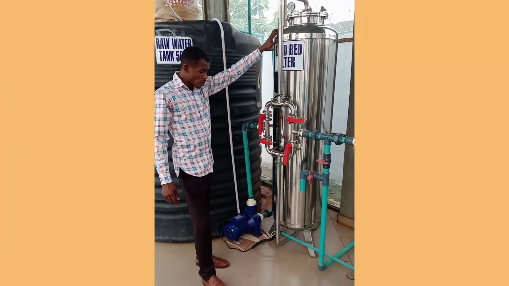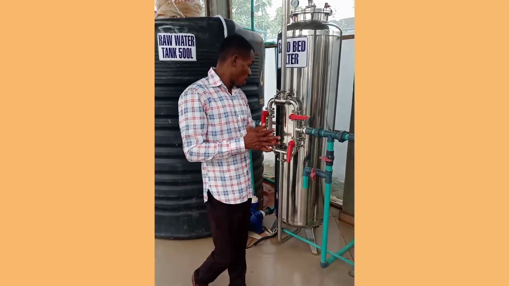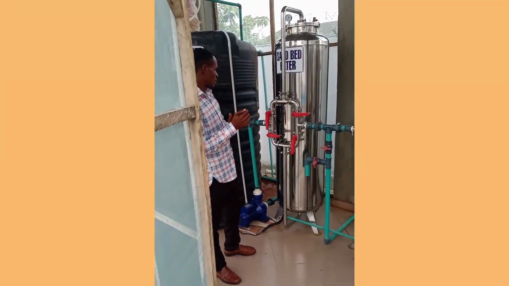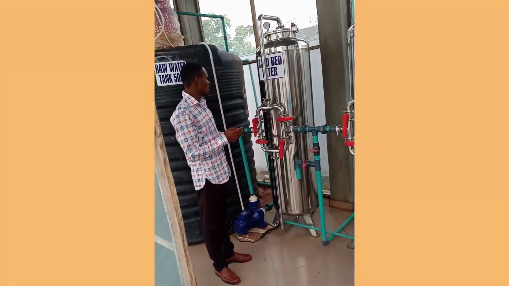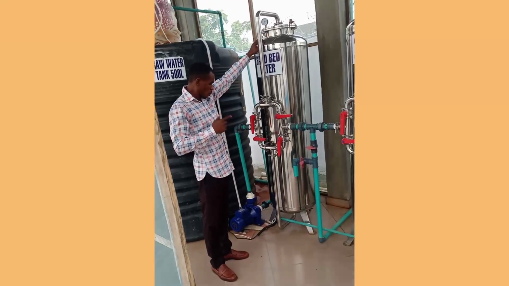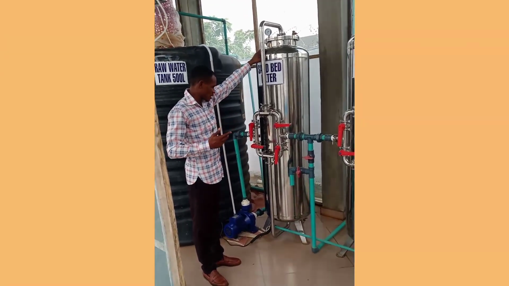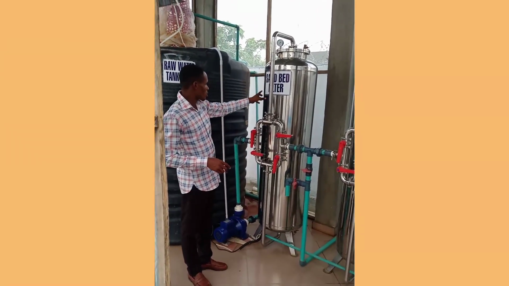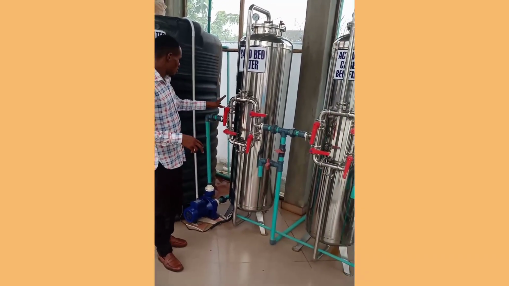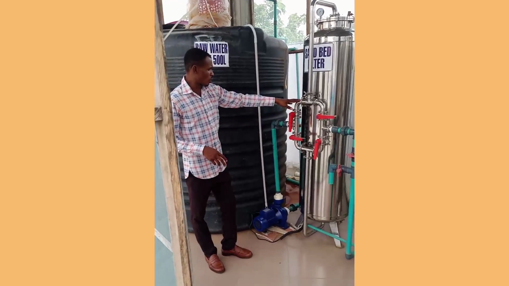When we notice some bad water, like odor or whatever, we change the resins. I will make sure that the resin is changed before it gets washed. So the water passes through here first. You can see the valves, how they are being connected.